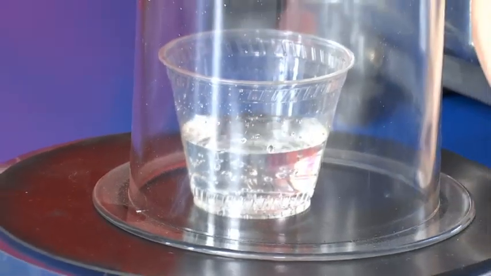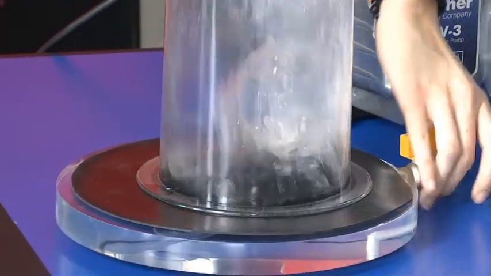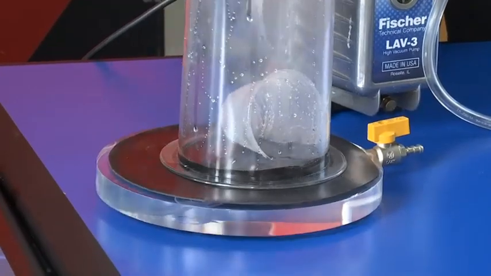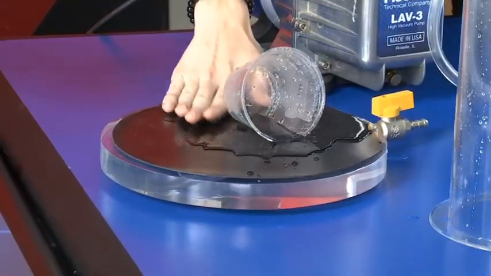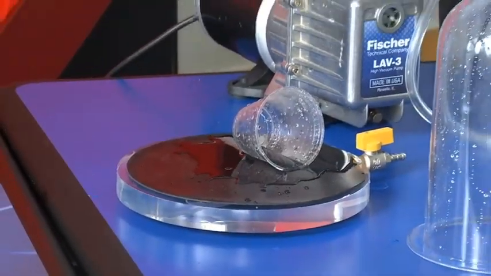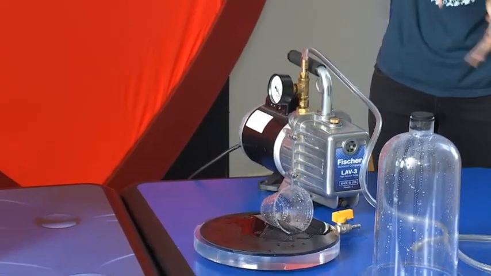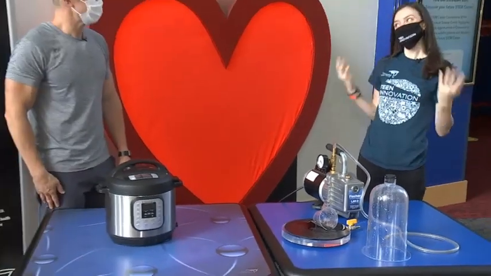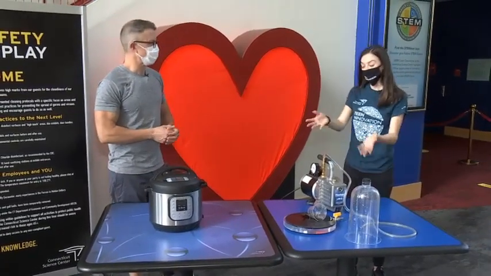But if we take it out, you can actually see that water is cold. Still room temperature, right? Totally room temperature. So boiling doesn't have to happen at that 212 if we change the pressure.